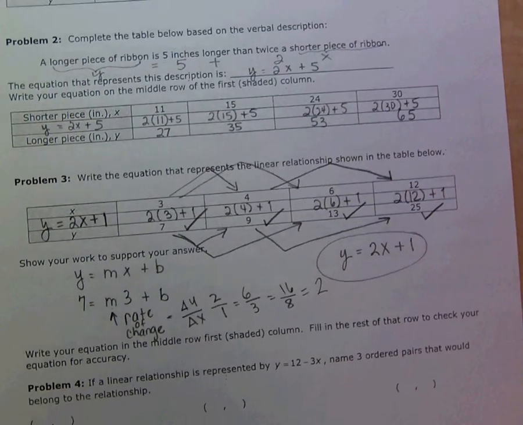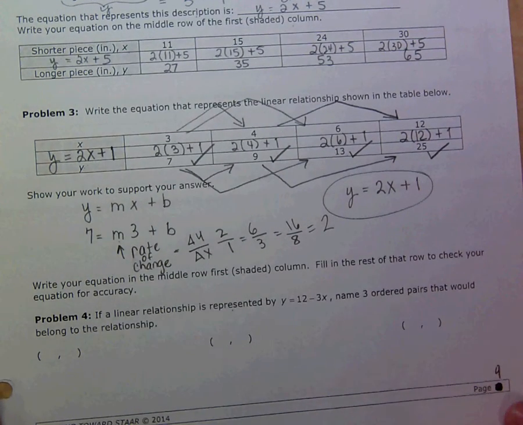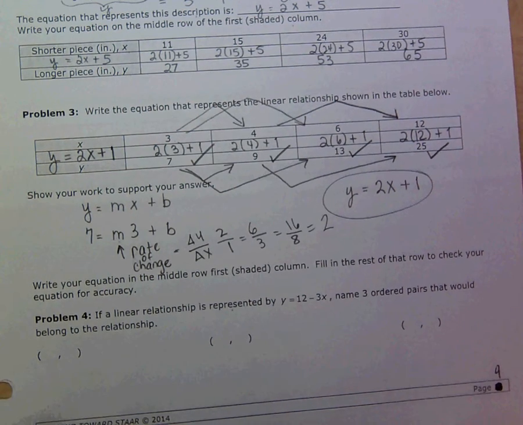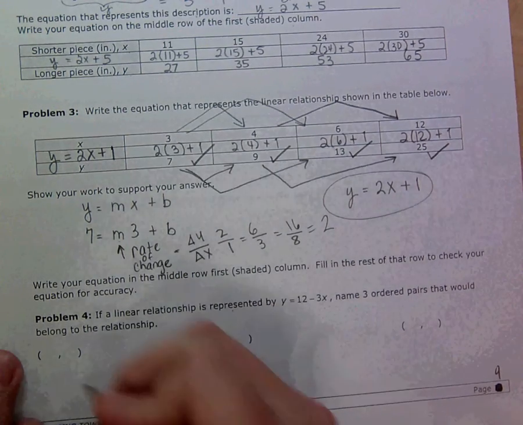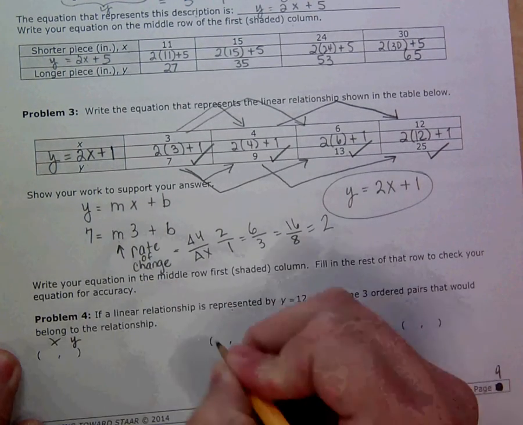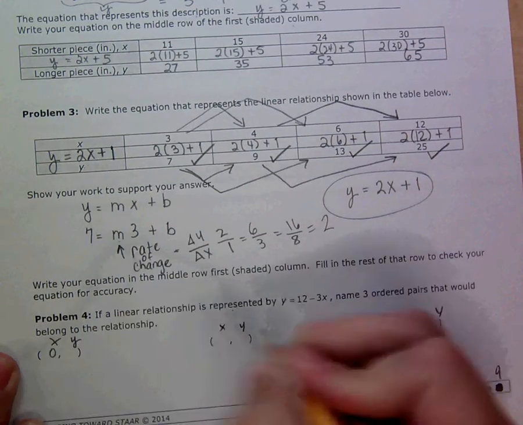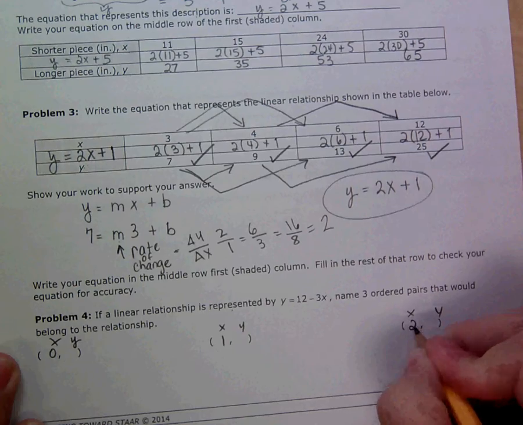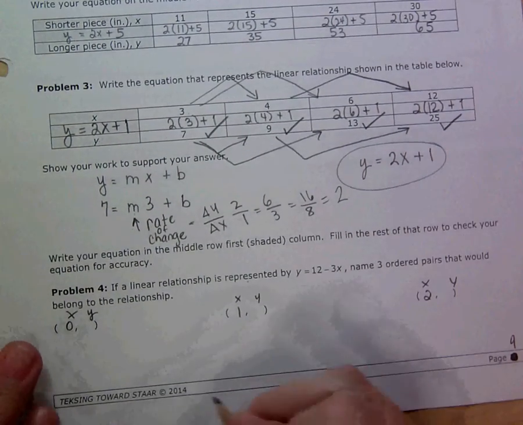Problem 4. If a linear relationship is represented by y equals 12 minus 3x, name 3 ordered pairs that would belong to the relationship. So they're letting us choose anything. Good, because I'm going to choose some easy numbers. And I know that it's ordered pairs, so I like to label them X, Y, X, Y, X, Y. And I would put 0, 1, and 2. Because they're little numbers and they're easy numbers.